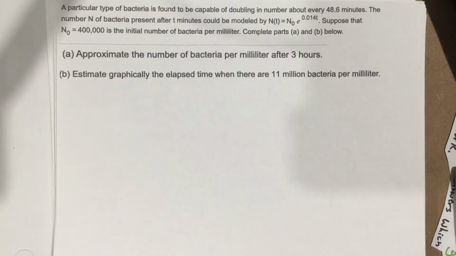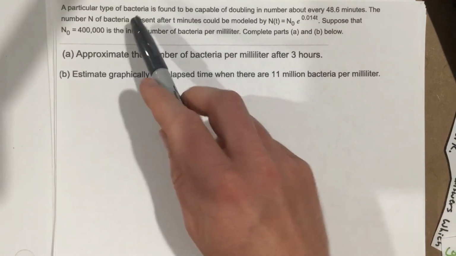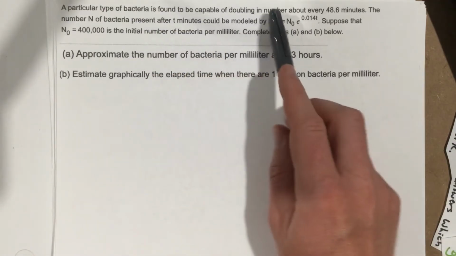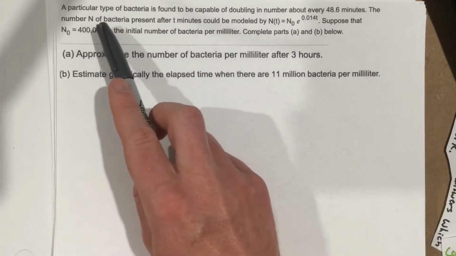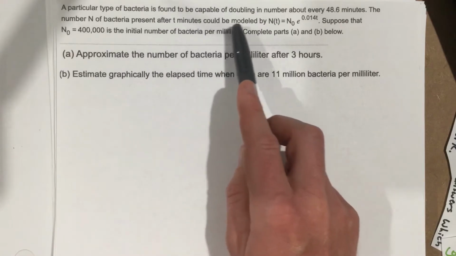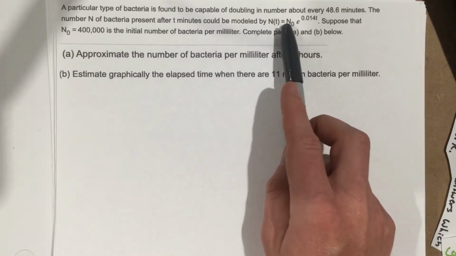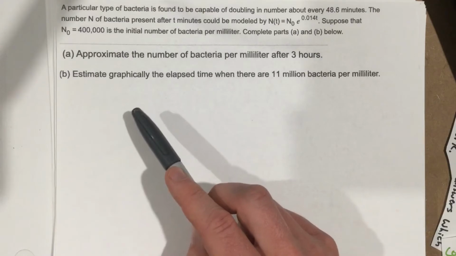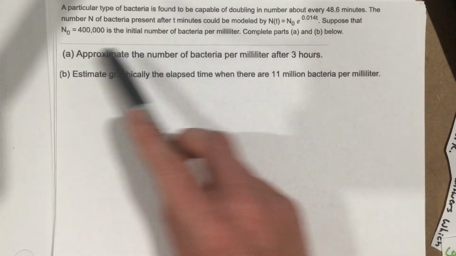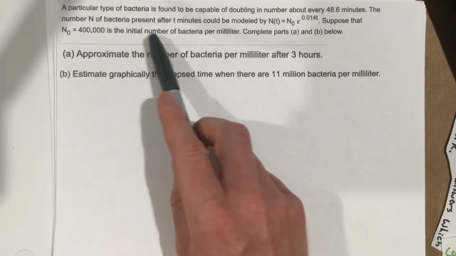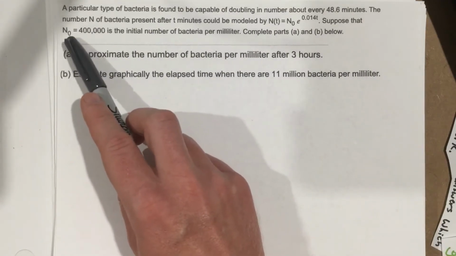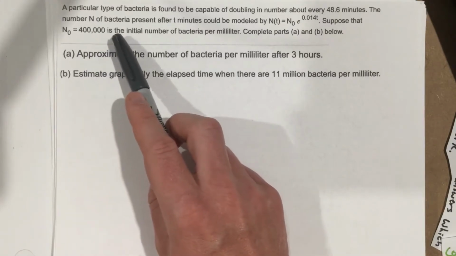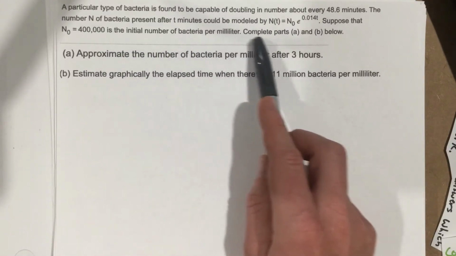This is problem number 5 from section 5.3. In this problem it says, a particular type of bacteria is found to be capable of doubling in number about every 48.6 minutes. The number n of bacteria present after t minutes could be modeled by n of t equals n sub 0 e to the 0.014 t. Suppose that n sub 0 is 400,000, the initial number of bacteria per milliliter. Complete parts A and B.